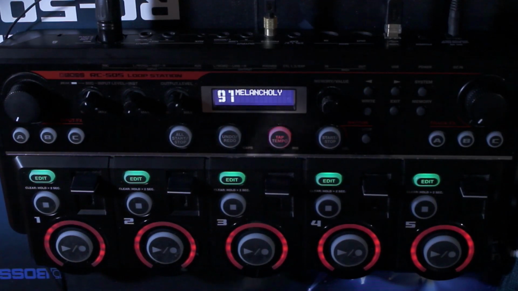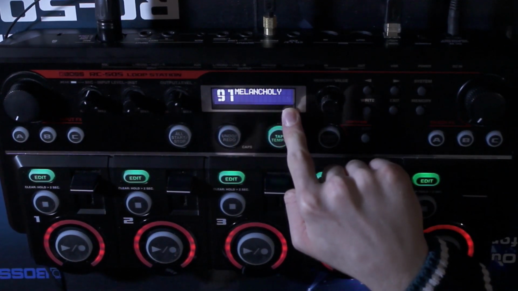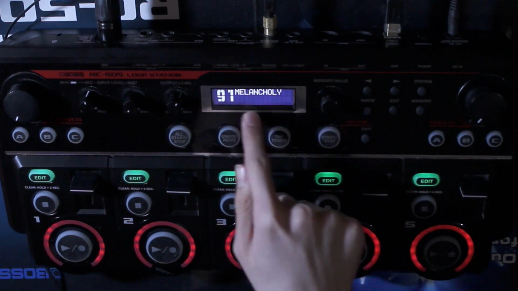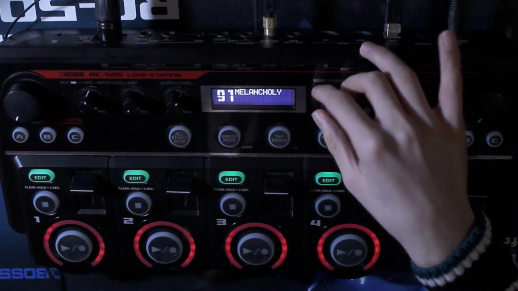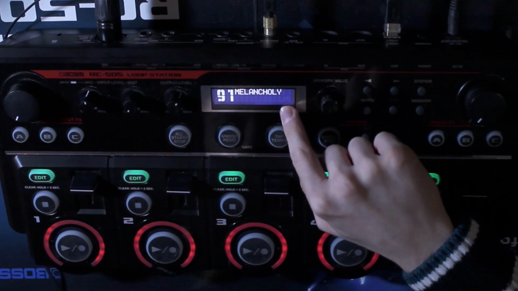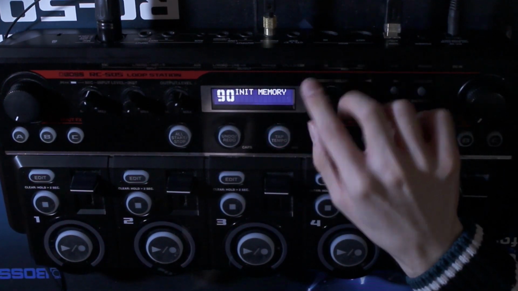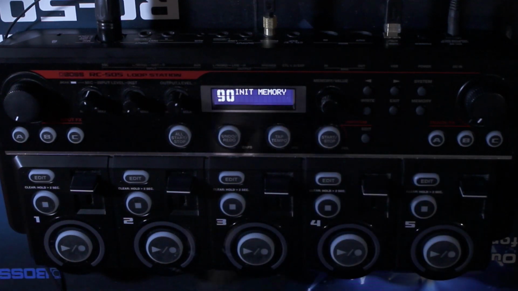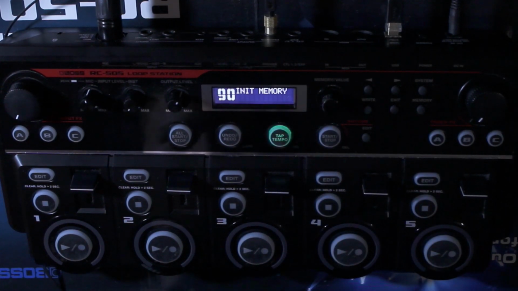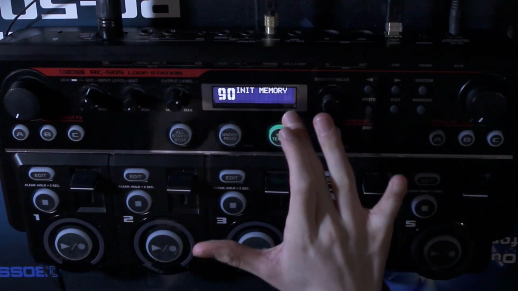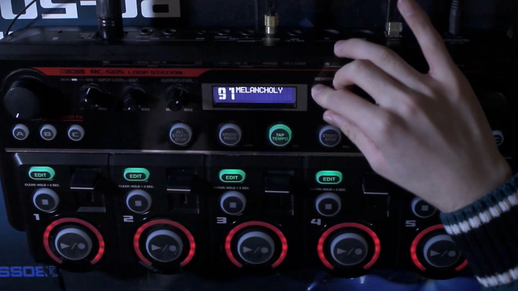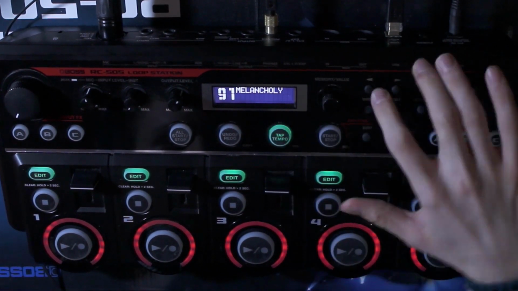Another one is, I saw that comment and that guy asked me how he can name his tracks, because if I go, for example, on an empty track, it says init memory. So it's very easy.